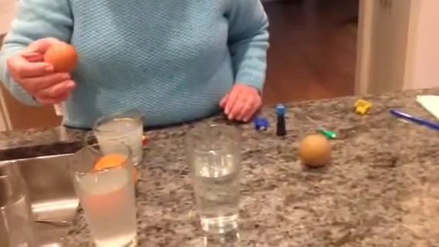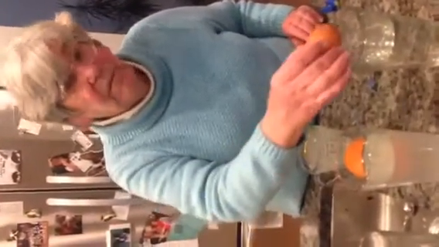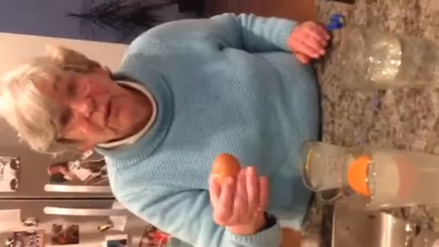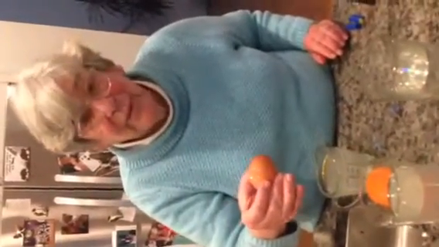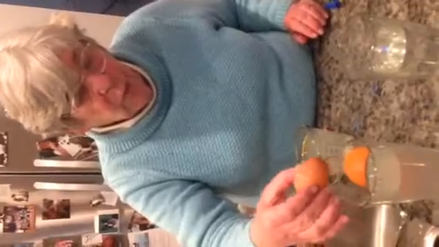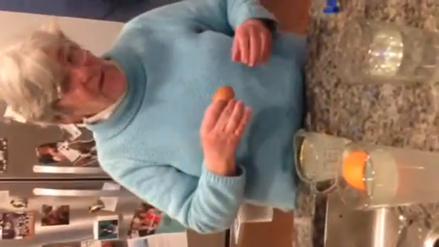Now, do you predict that it will float? Will it float in the salt water? Will it float in the regular water? Which water might be denser? This is for you to figure out and do it later on. And I think you'll enjoy it. Just don't throw the egg in so that it breaks in your glass of water.